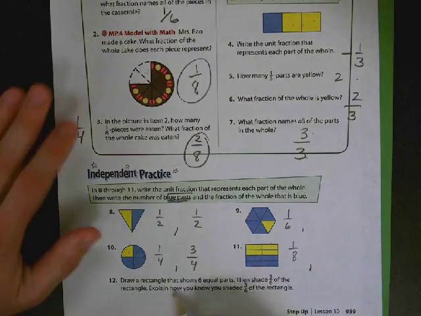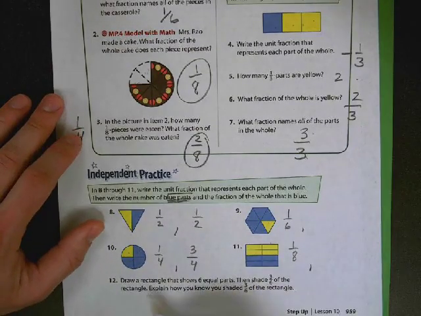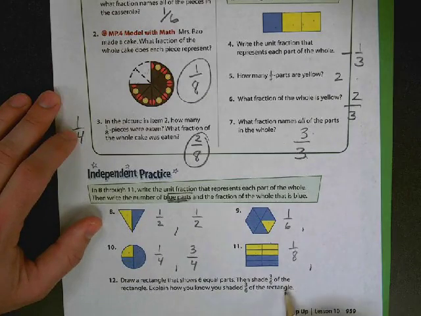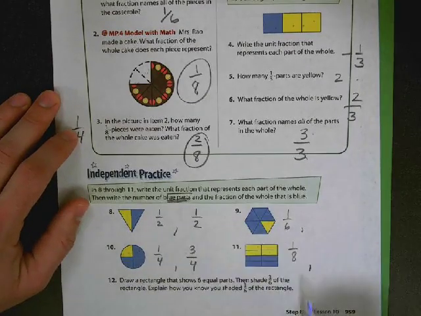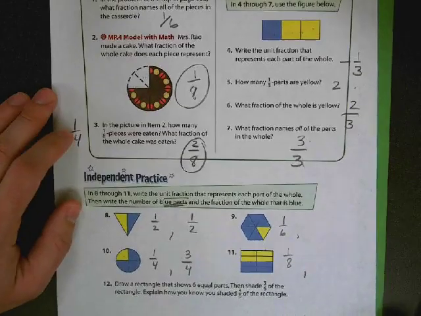And then it says draw a rectangle that shows 6 equal parts. Then shade 3 of the 6 parts. Explain how you shaded 3 of the 6 parts, which is actually 1/2. So draw it, shade it, create a fraction. On the back, this is it.